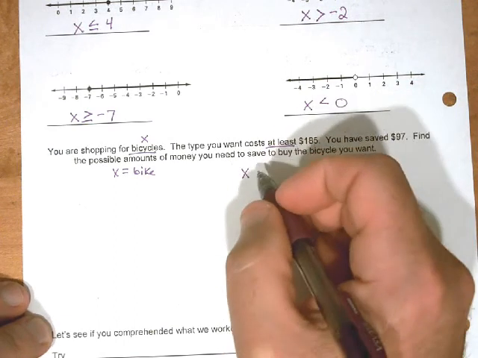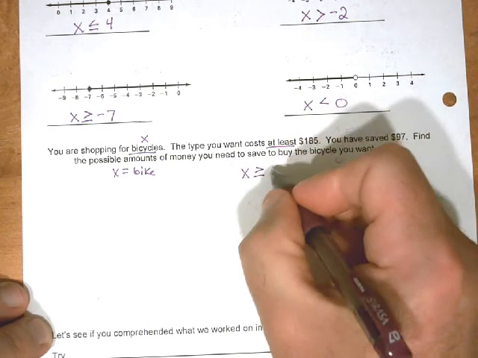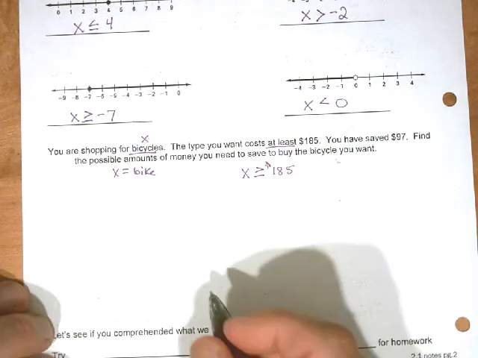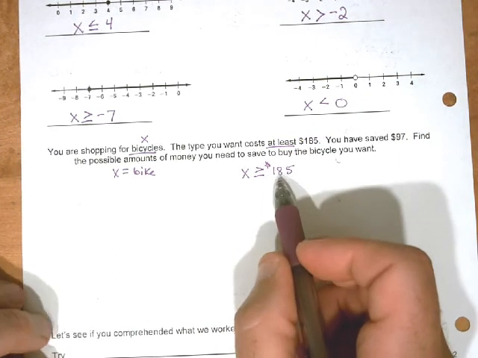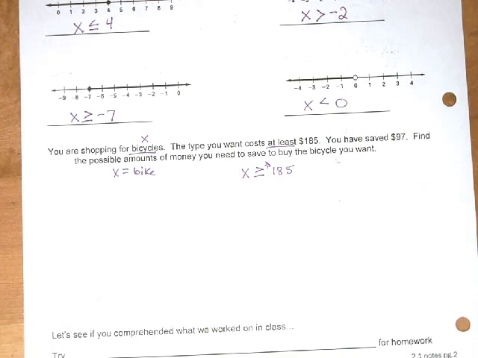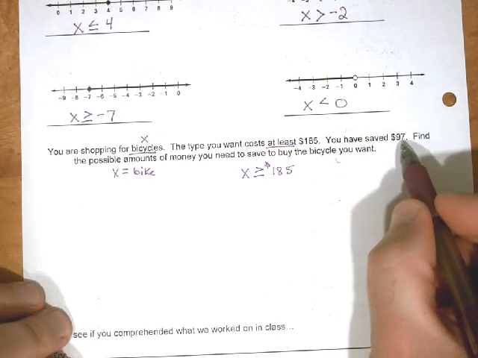So it says the type you want, so the bike that you want costs at least 185. So the bike I want costs at least, and remember that at least is the greater than or equal to sign, $185. So it costs at least that much.